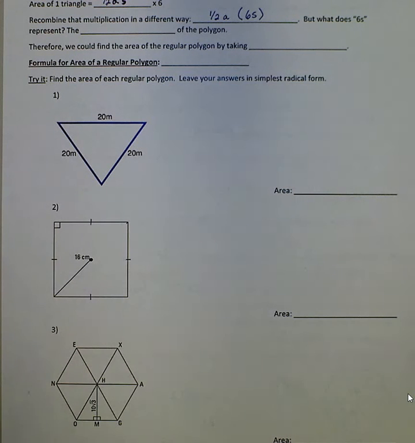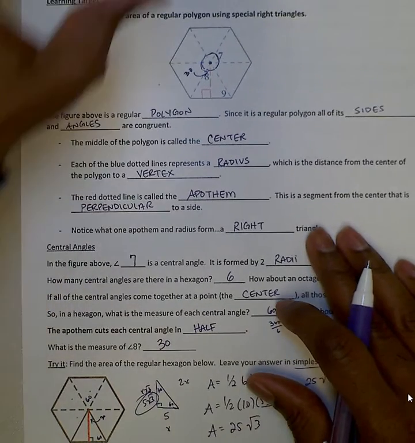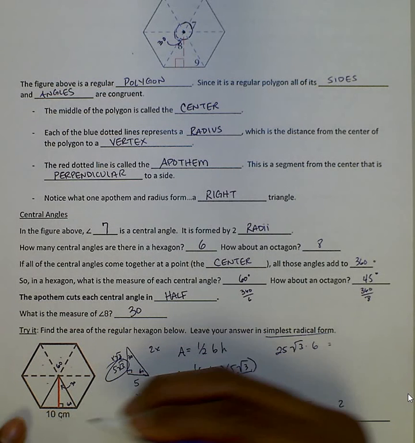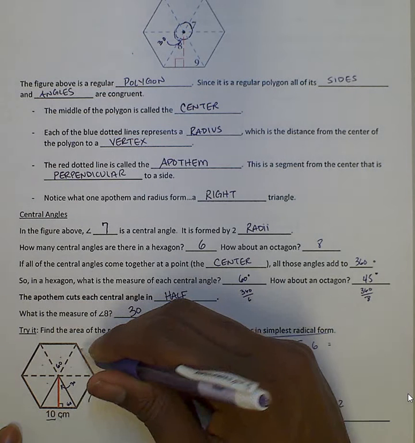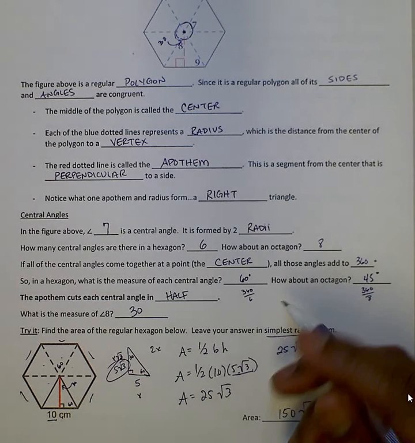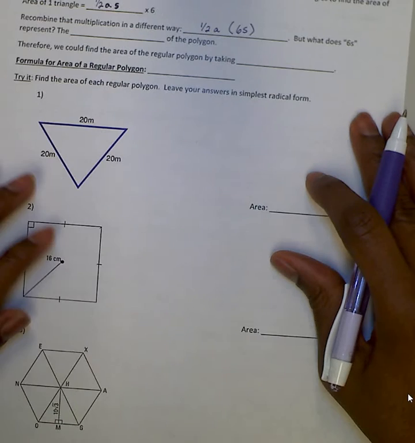Okay, so still doing the same thing, I'm just grouping it a different way so we can notice something. If we take 6s, in this case, remember that s was the side length, 10. If we take 6s, what will that be for this figure? Well, one side length was just a side. 6 side lengths, in this case, would be the perimeter. It would be the perimeter of the polygon.